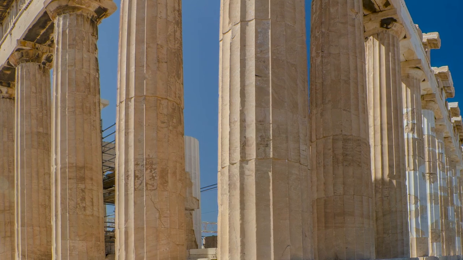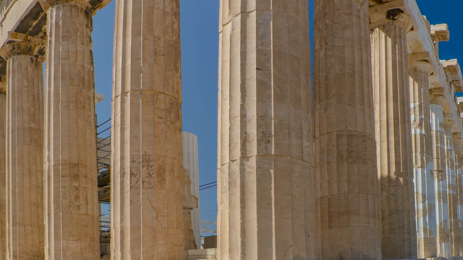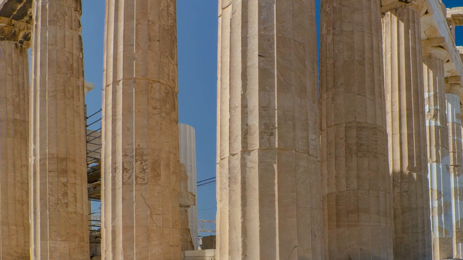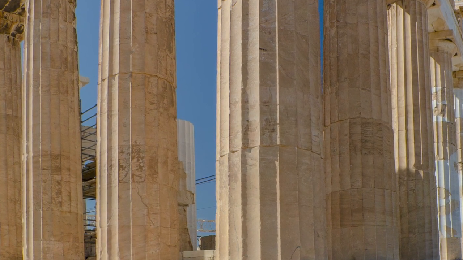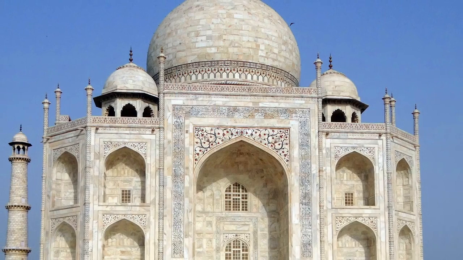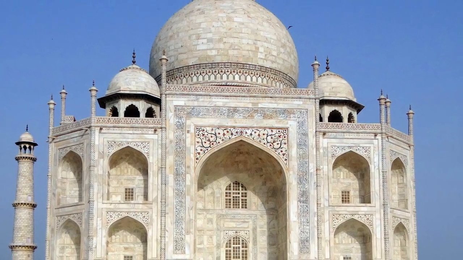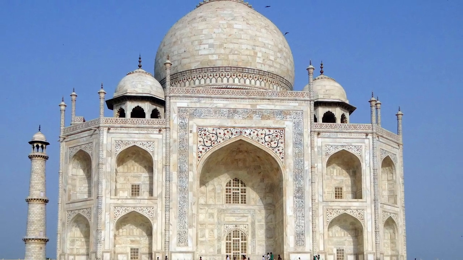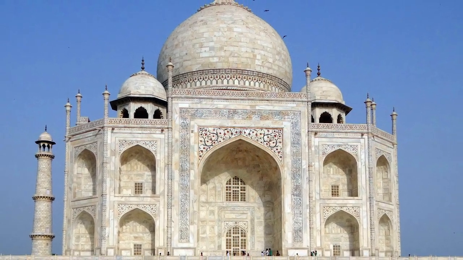Marble also has been used as building stone for a very long time, including the Parthenon of Athens, where a limestone foundation was built with a superstructure of marble. A more recent example is the Taj Mahal, built in the 1600s. The Taj Mahal is famous for its beautiful marble edifice.